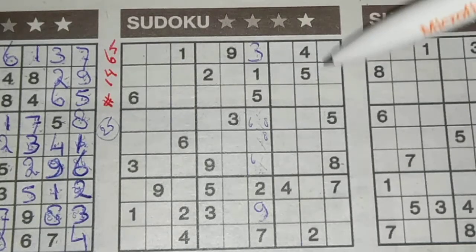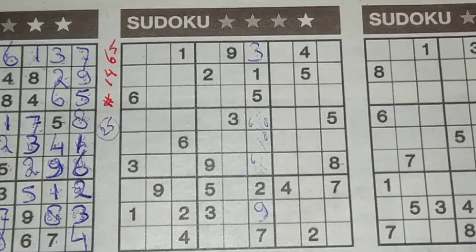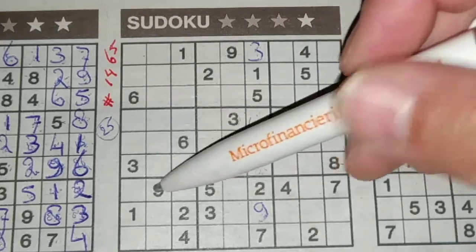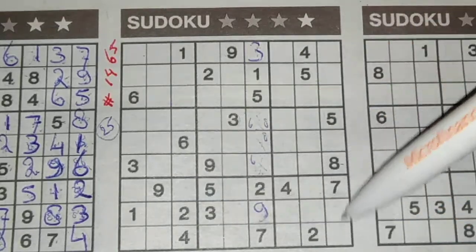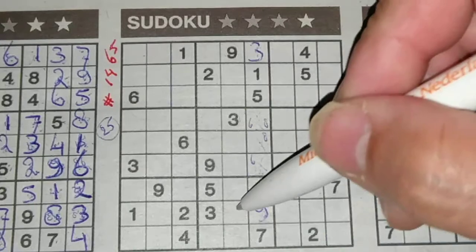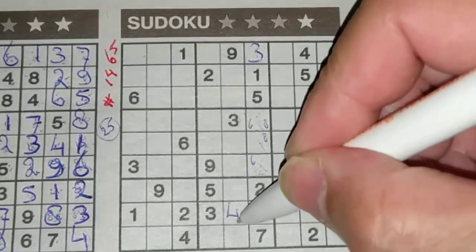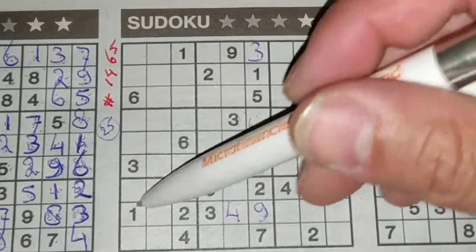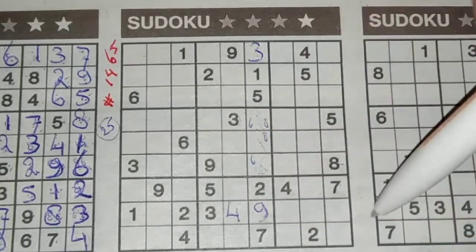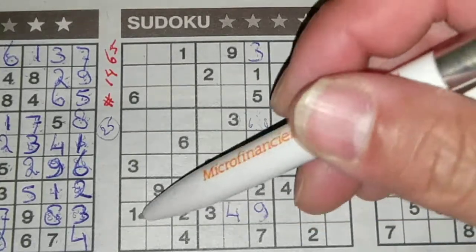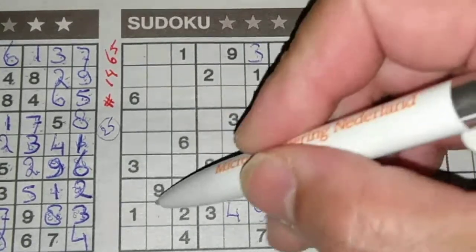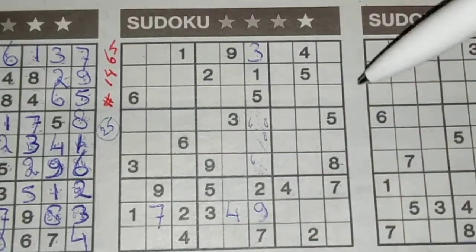We have a 4 in this row, a 4 in the last row, so in the row between, the only place for the 4 should be there. 7 in this row, 7 in the last row, so in the row between, the only place for the 7 should be there.